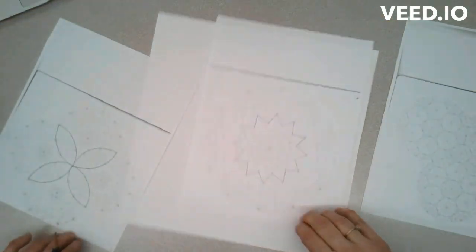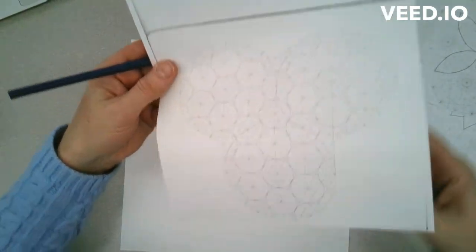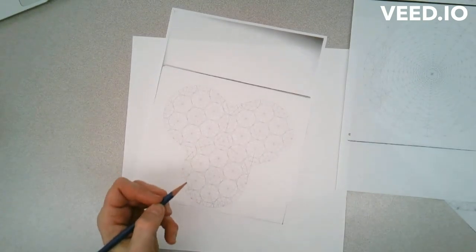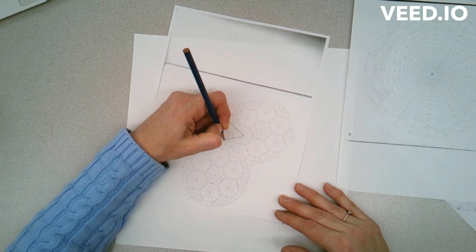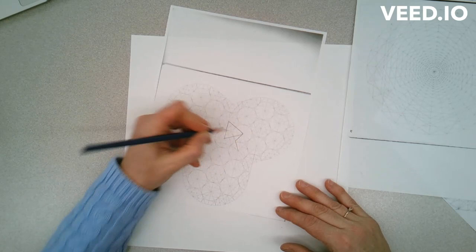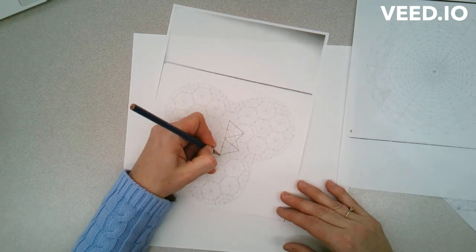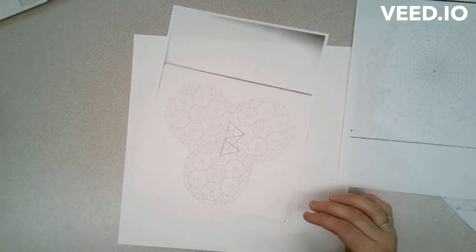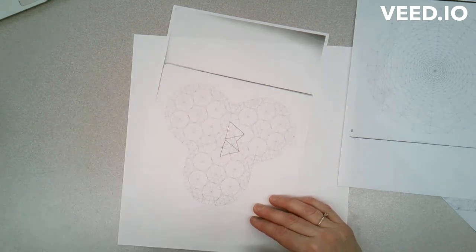Okay, so now I have these two designs, and I would just continue to look through these other ones and see if there's anything that I find interesting, and I go ahead and trace that out. There's so many possibilities in doing this, so I would just continue to trace that out.